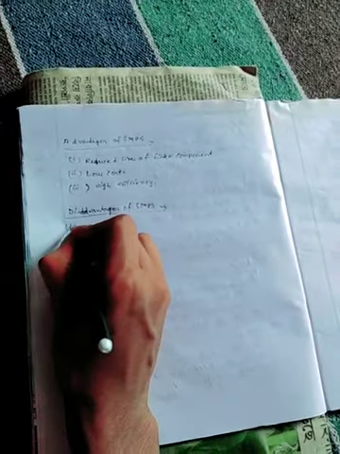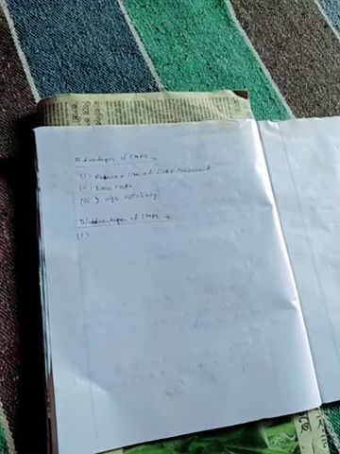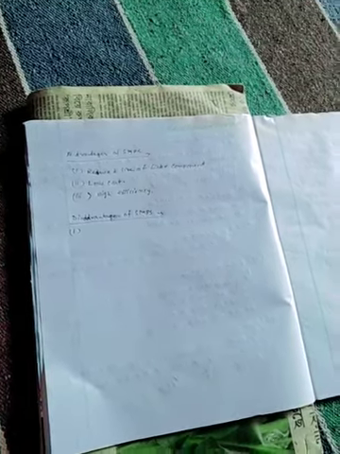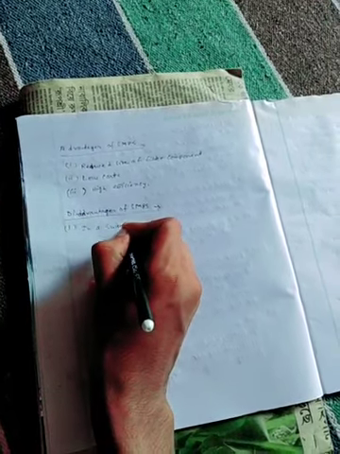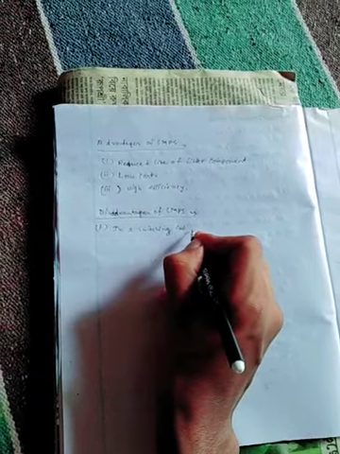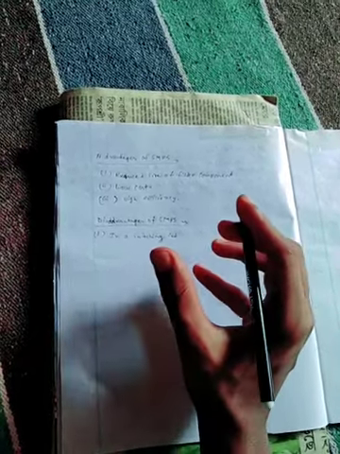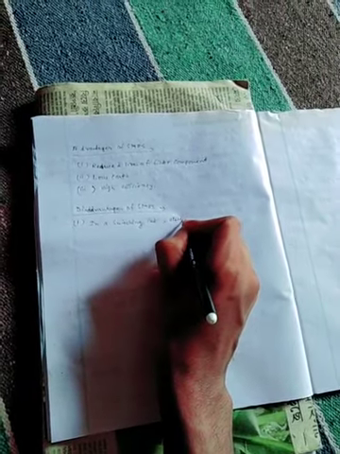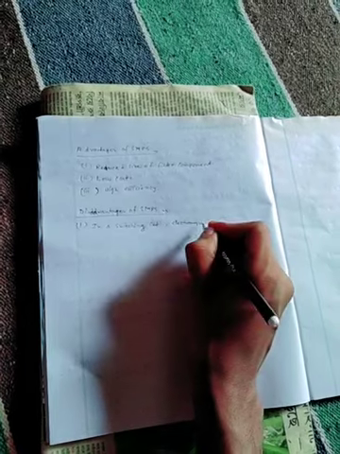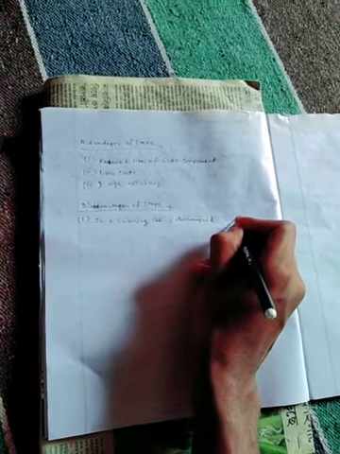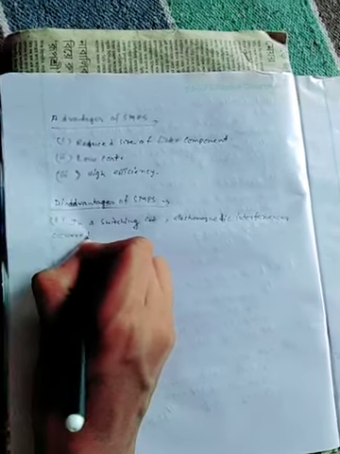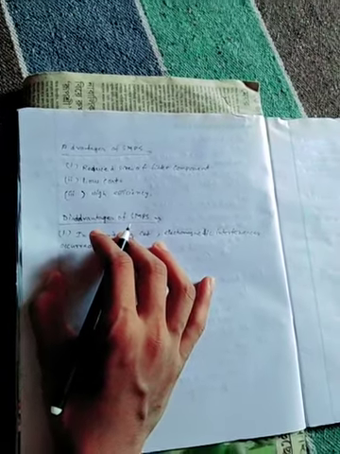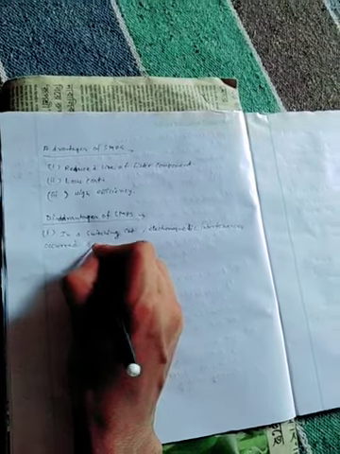Number one, in a switching circuit, electromagnetic interference occurs, resulting in higher voltage. So noise occurs.